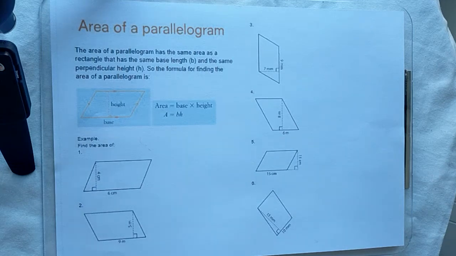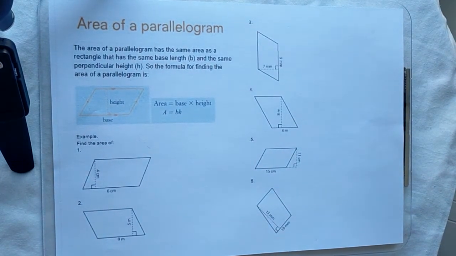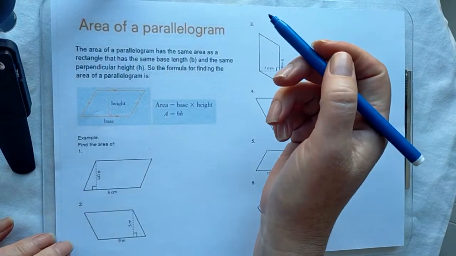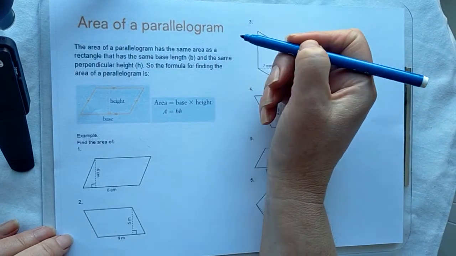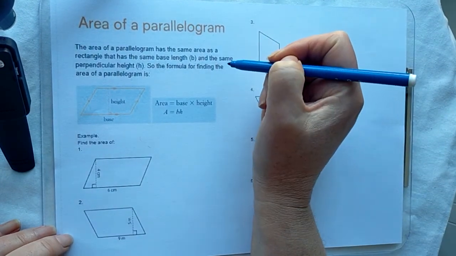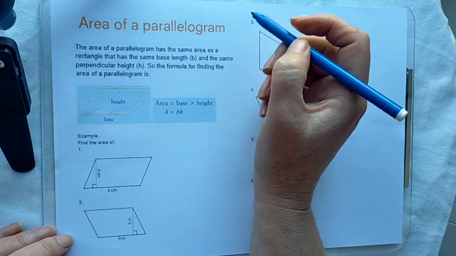Year 7, you should have printed out or popped in your reference book already this from our Google Classroom. Today we're looking at the area of a parallelogram, and I'm just going to go through the reference with you to make sure that you understand.